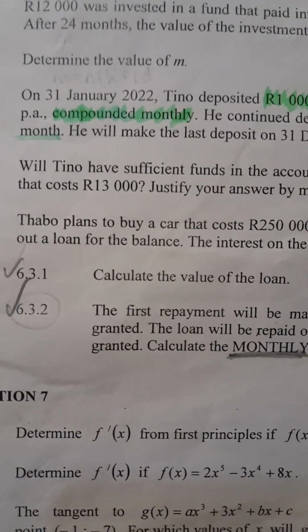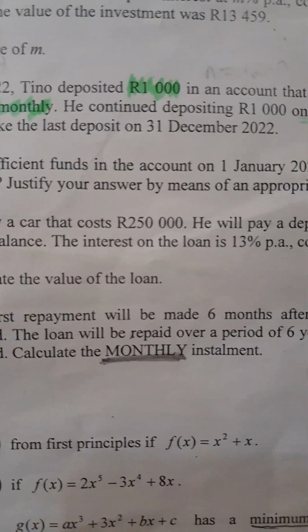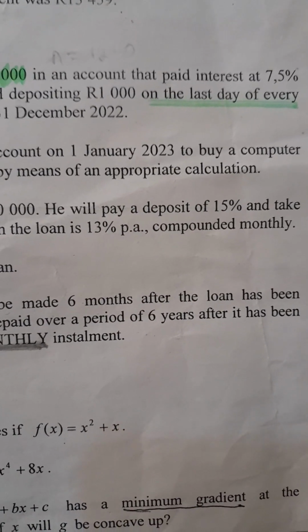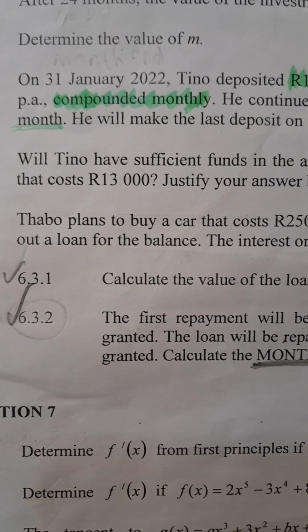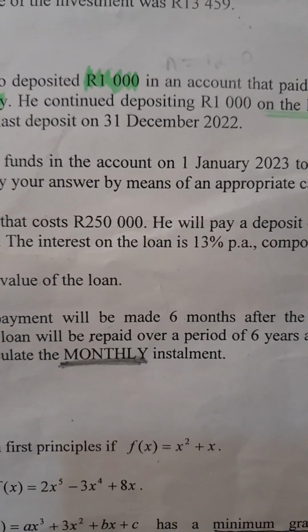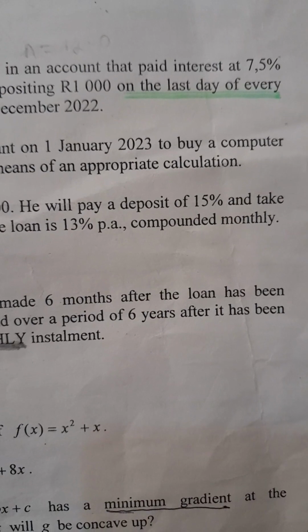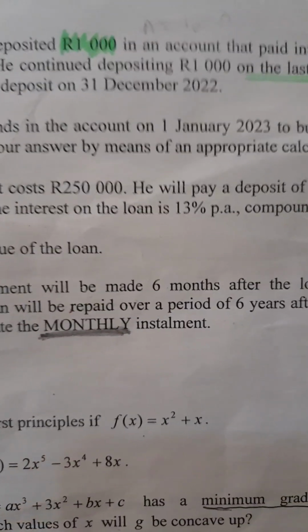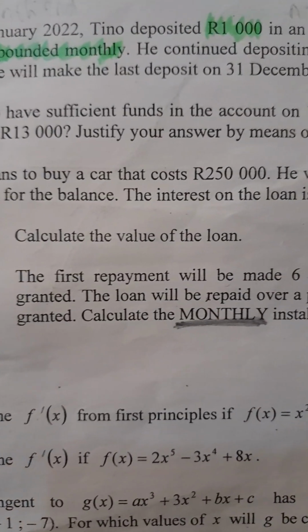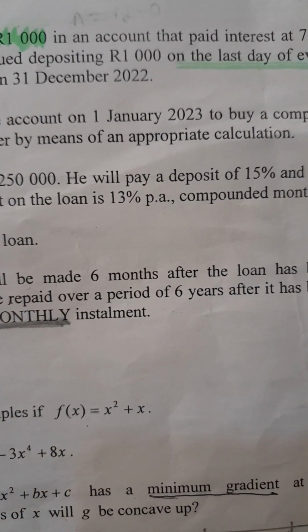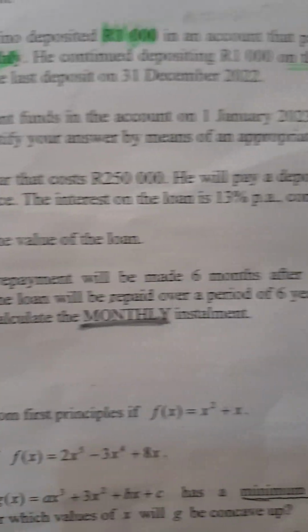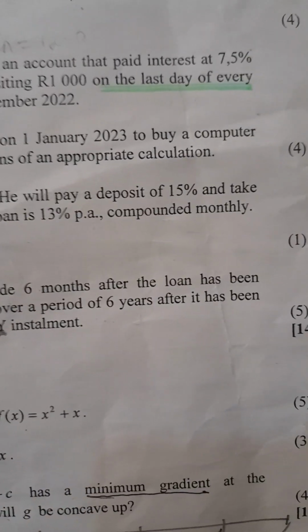On the 31st January 2022, Tino deposited 1,000 into an account that paid an interest at 7.5%, compounded monthly. She continued depositing 1,000 on the last day of every month. She will make the last deposit on the 31st December 2022. Will Tino have sufficient funds in the account on the 1st January 2023 to buy a computer that costs 13,000? Justify your answer by means of an appropriate calculation.